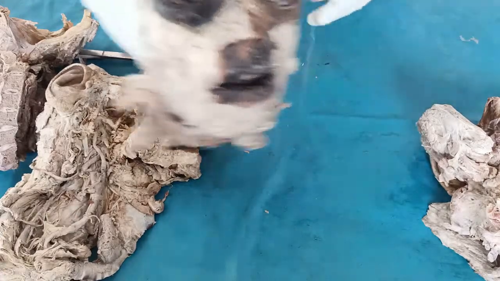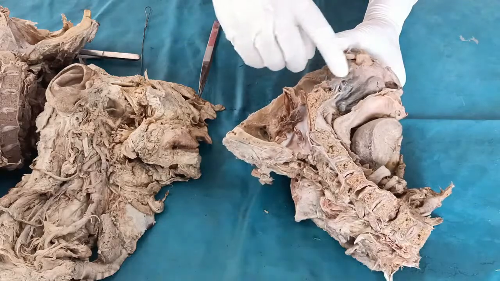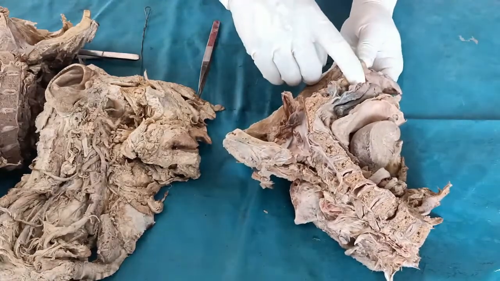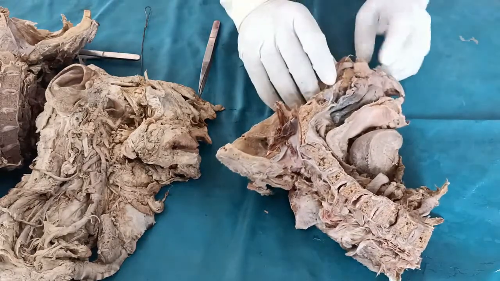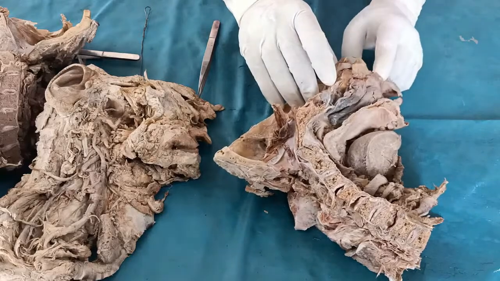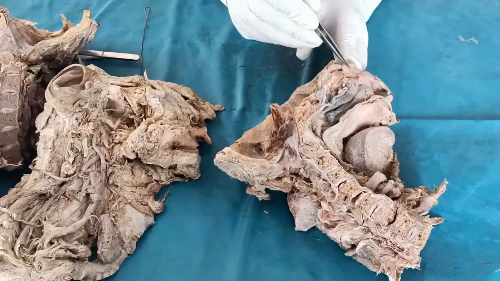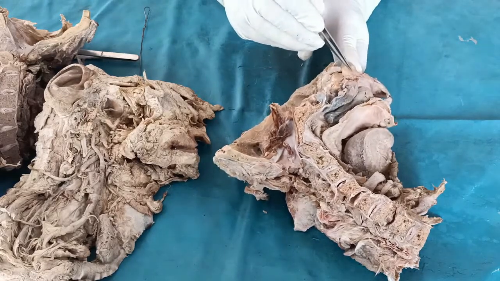First, if you take the roof, this is the roof of the nasal cavity. Roof of the nasal cavity is formed by nasal bone. This bone what we are calling nasal bone. This is the nasal bone, and this is the nasal spine of frontal bone. This is frontal bone, and it is having the projection. So nasal spine of frontal bone.